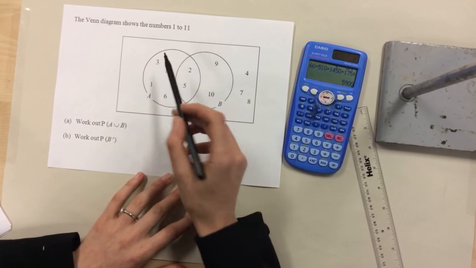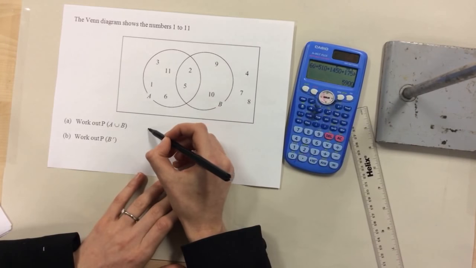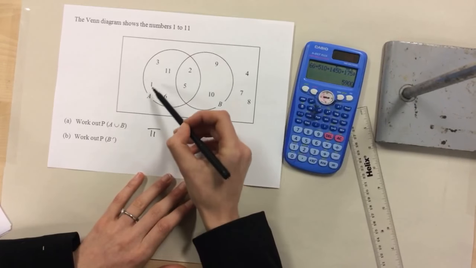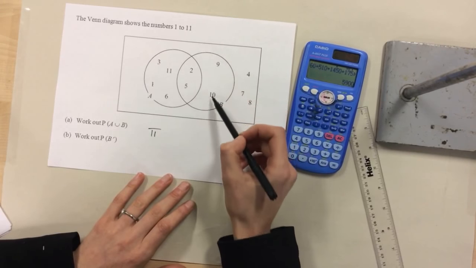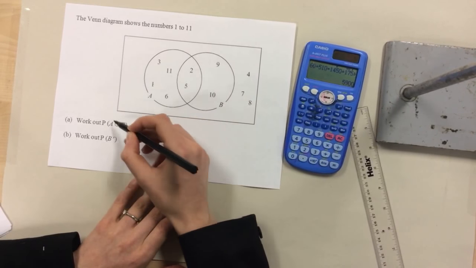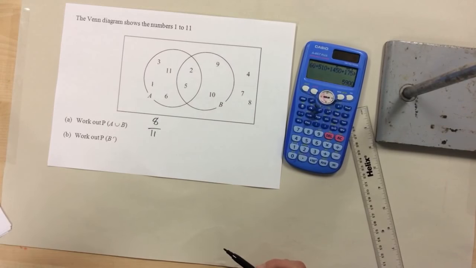So I know that there's 11 values in total, and I know that there's 1, 2, 3, 4, 5, 6, 7, 8 that are in the set A union B.